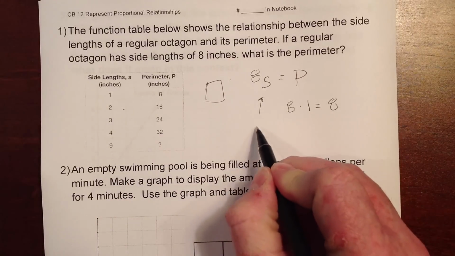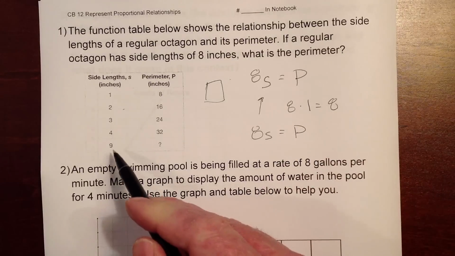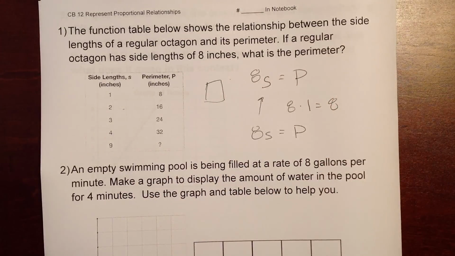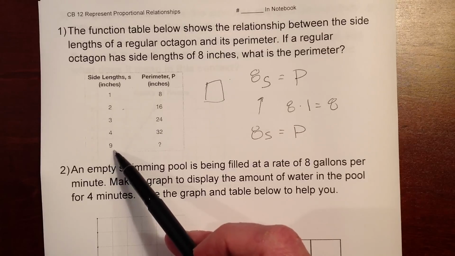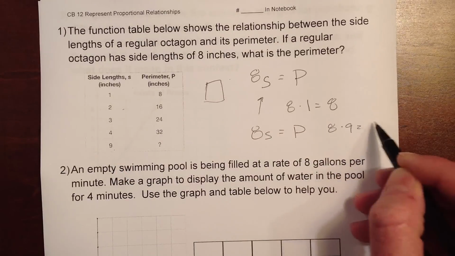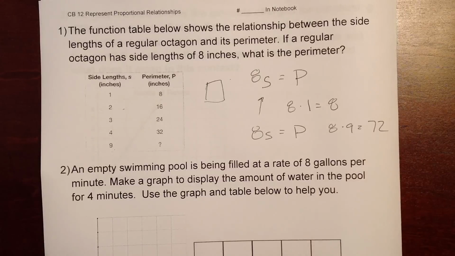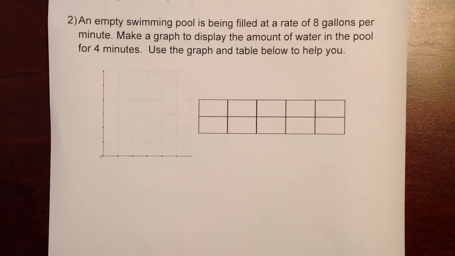Well, now that we have an equation here, 8s equals p, we can figure out what 9 is, or we can figure out any number of the length of the sides. So all we need to do is plug that in and multiply that by 8. So we would say 8 times 9 equals 72. And like I said, we can figure that for any given different numbers.